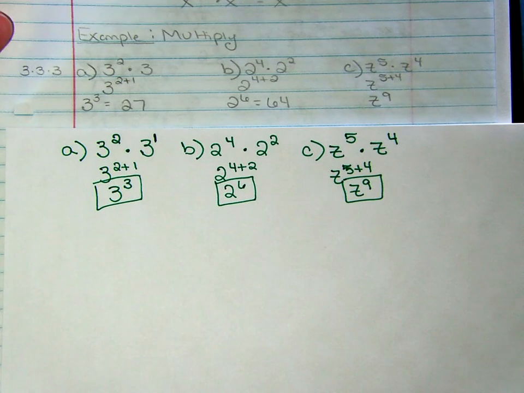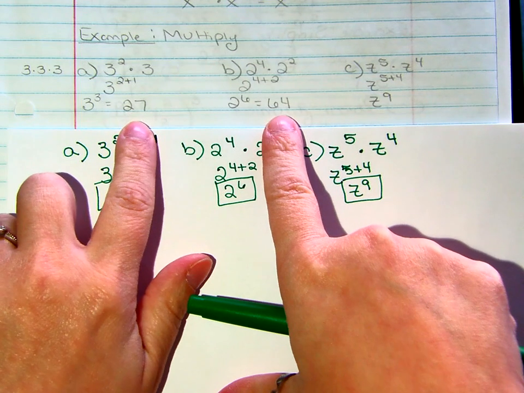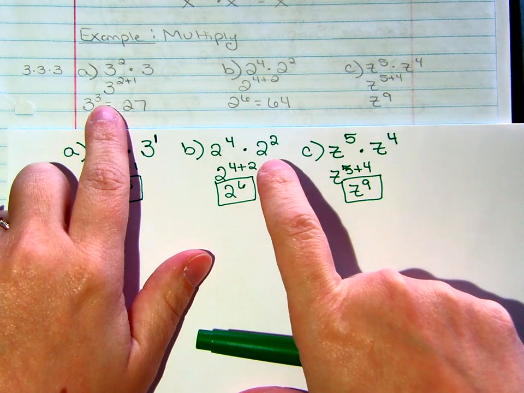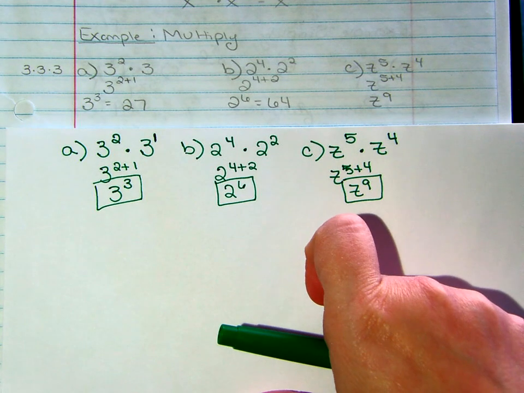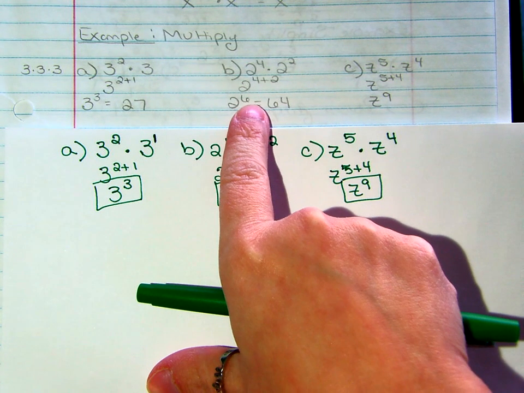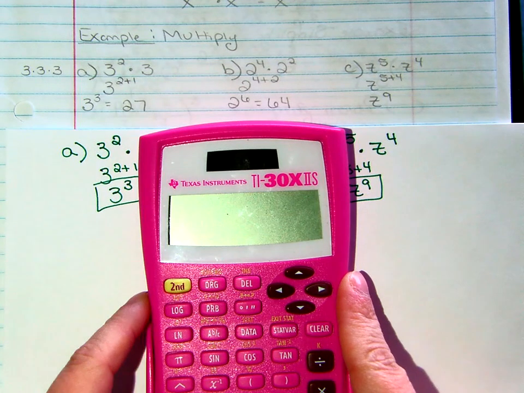You'll see in my handwritten notes, I did go ahead and show the equivalencies for our numerical ones. If you're not sure what 3 to the third power is, you can take 3 times 3, which is 9, times 3 again is 27. Obviously, when you get 2 to the 6th, that gets kind of large, kind of quick. You are more than welcome to use a calculator if you need to.